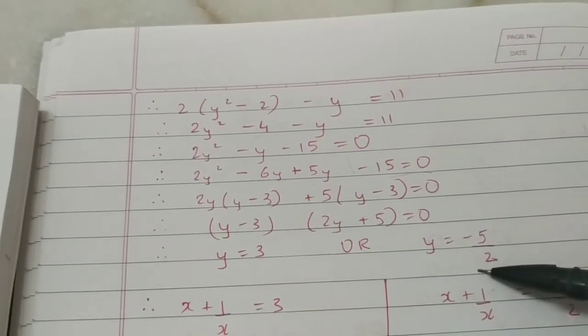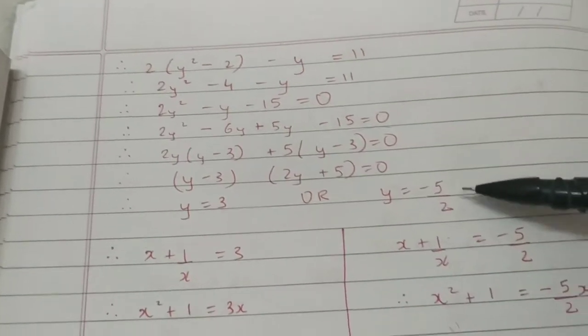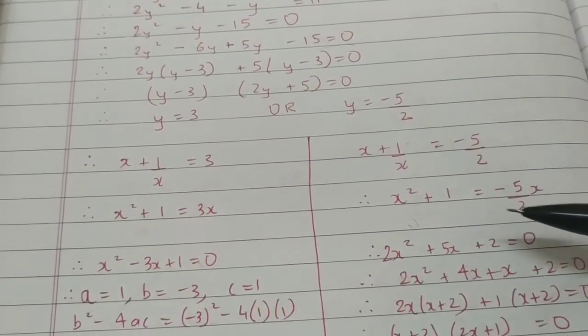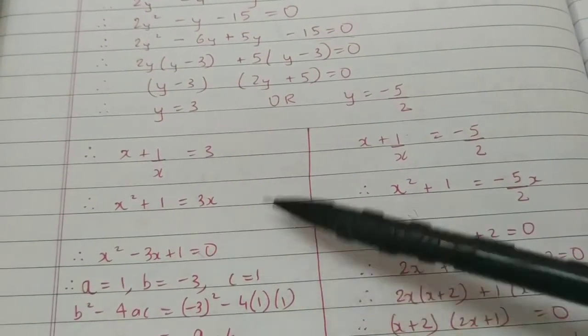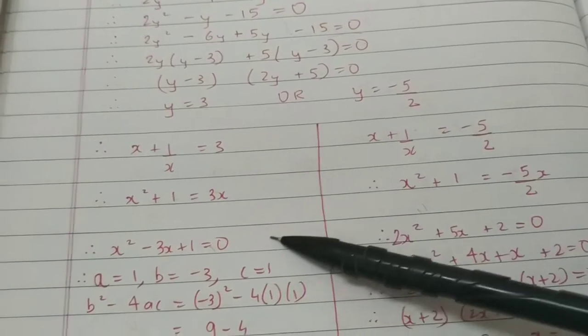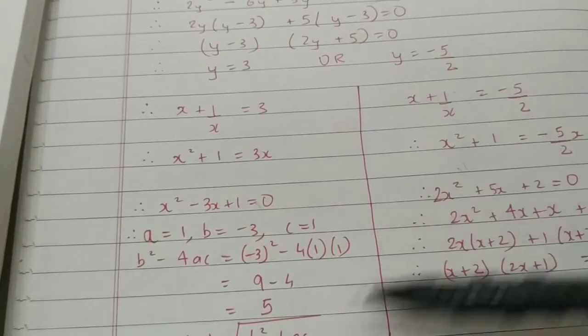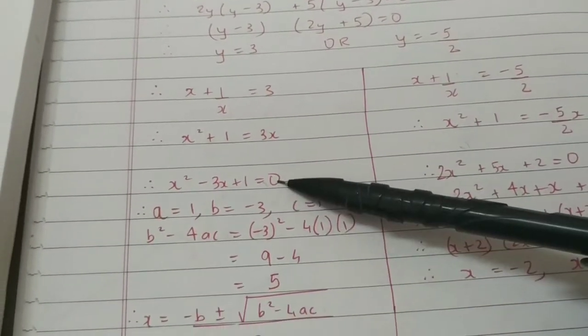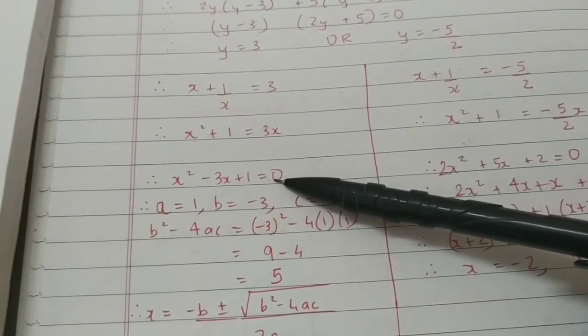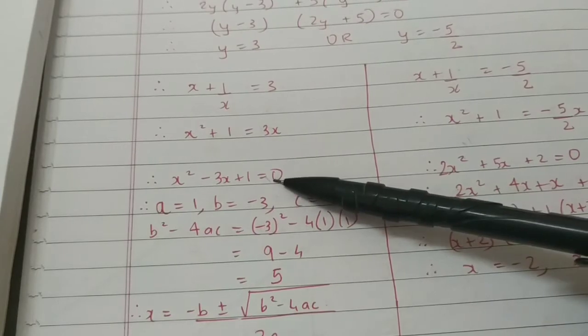Don't forget to resubstitute the value of y, which is x plus 1 upon x. So you notice that after resubstituting and removing LCM, again you get two quadratic equations. So solve one at a time. You can do it one below the other as well. If you look at this, there is no way we can split the middle term. So we have no choice but to use the formula method for this sum.